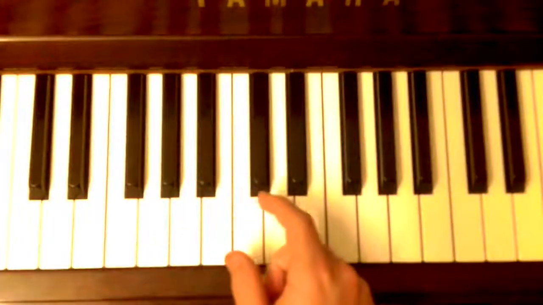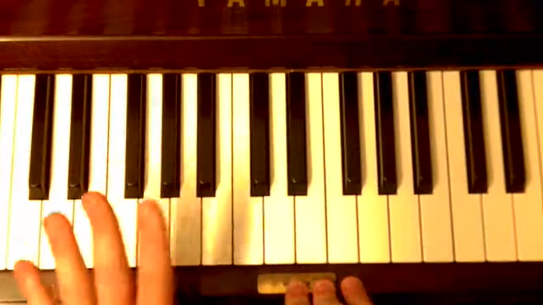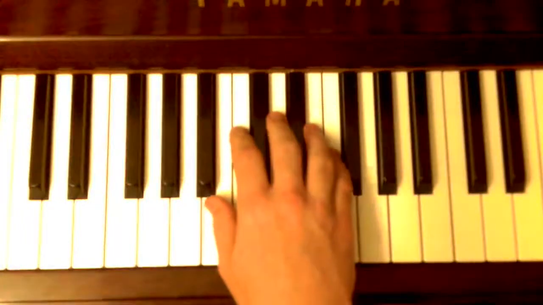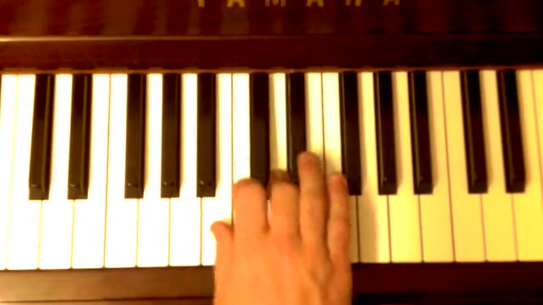So those are the first 2 A sections, so I'll just do them both back to back so you can hear what they sound like combined together. 1, 2, 3, 4.